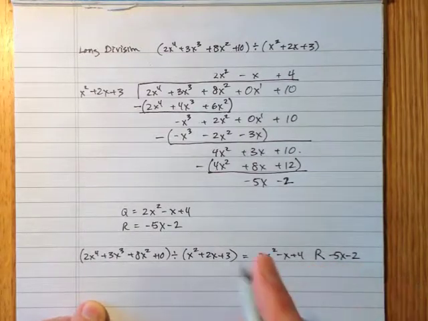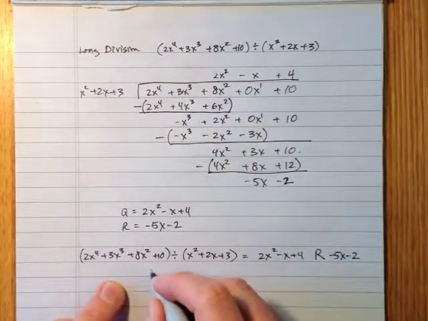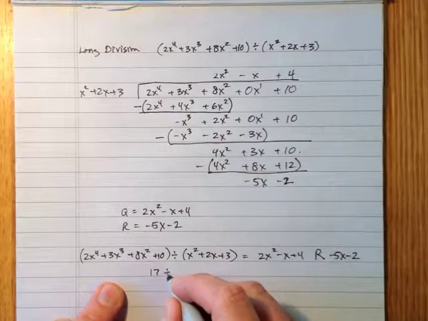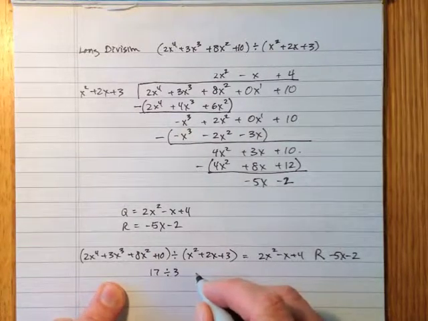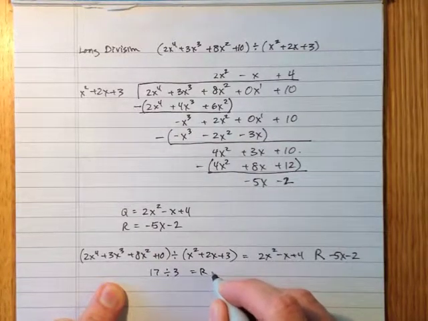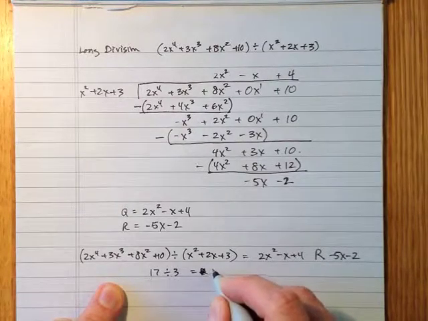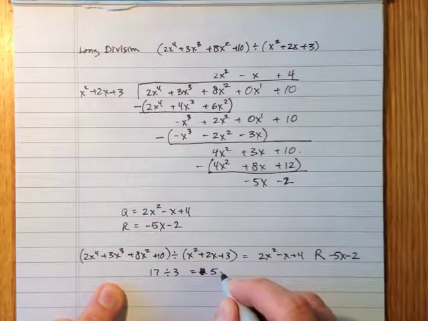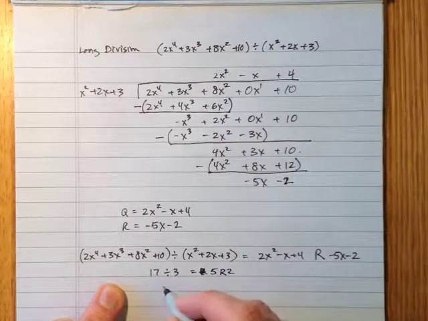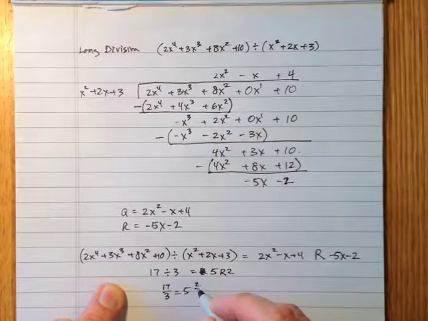That remainder really means something. Think about it. If you had, say, 17 divided by 3, you'd say that's 5 with remainder 2. But what's that mean? It means 17 thirds is 5 and 2 thirds.